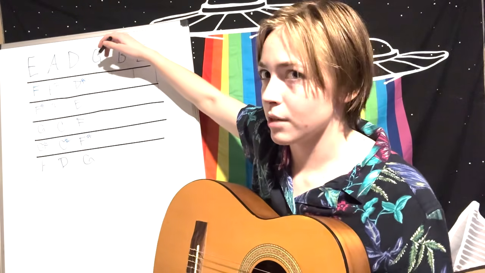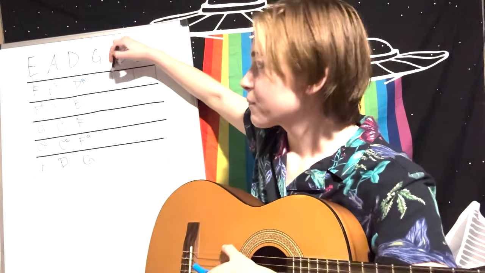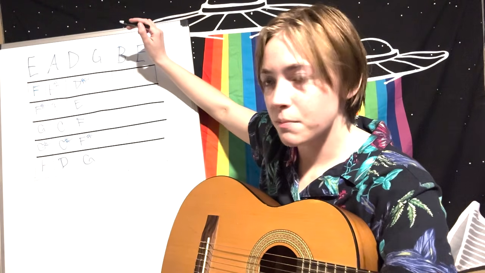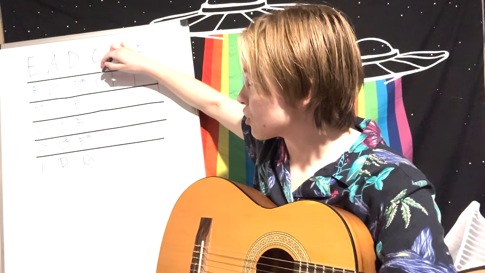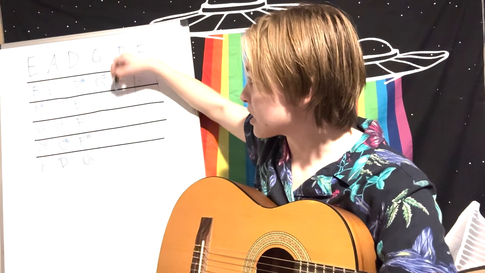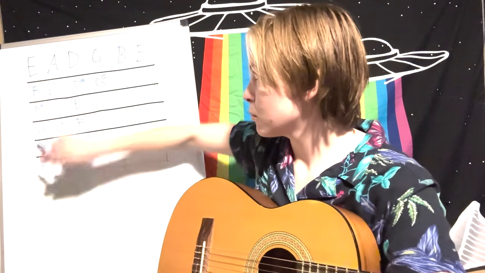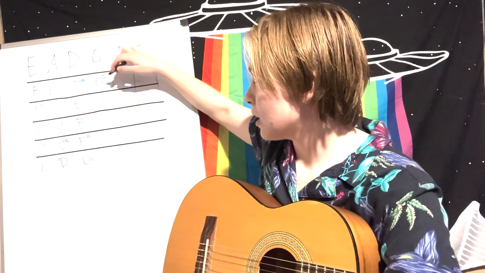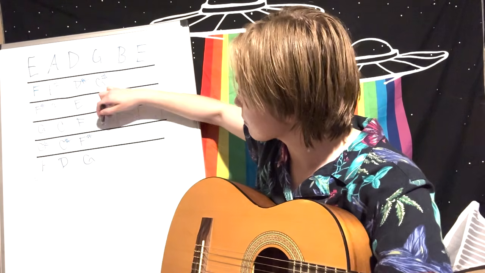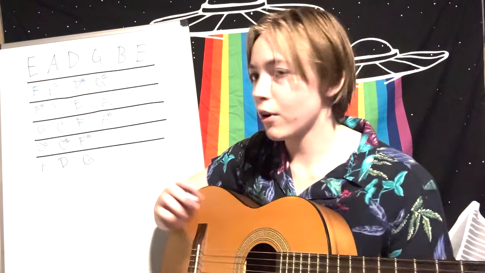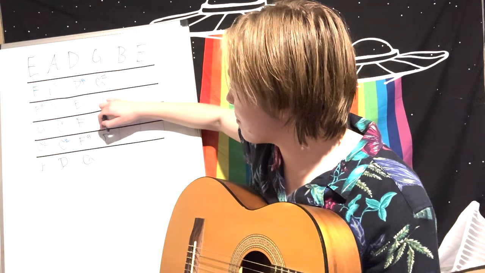All right, and then fifth fret of D is a G. Now we move on to G, because again, this fifth fret is the same as the open G. So we have G, and what do we think is the first fret of G? G sharp. Then the second fret is going to be an A. Then the third fret is going to be an A sharp. And then the fourth fret is a B.